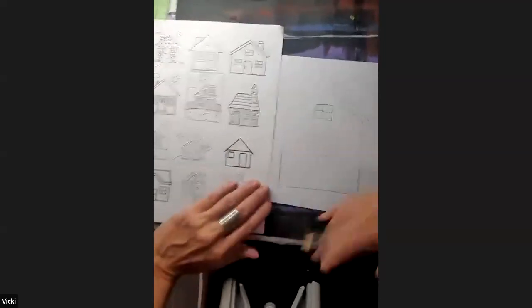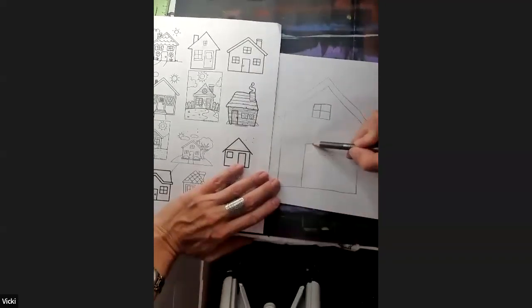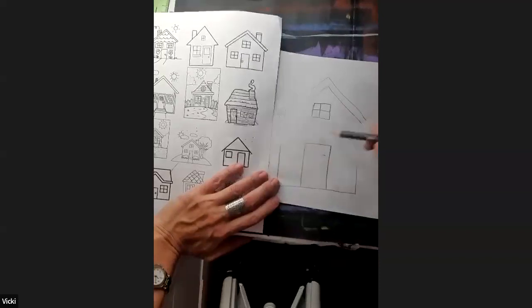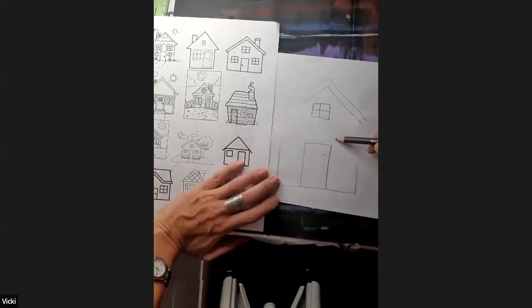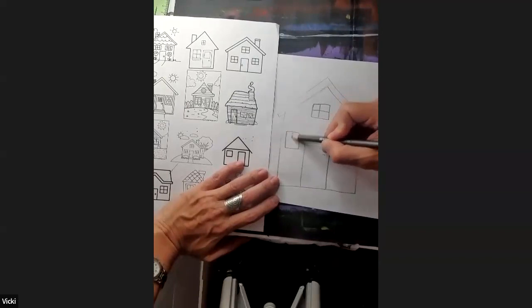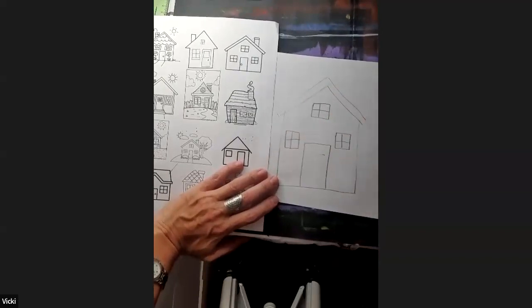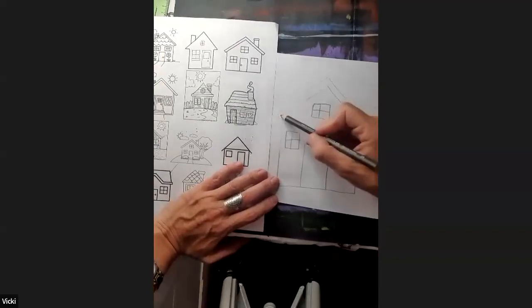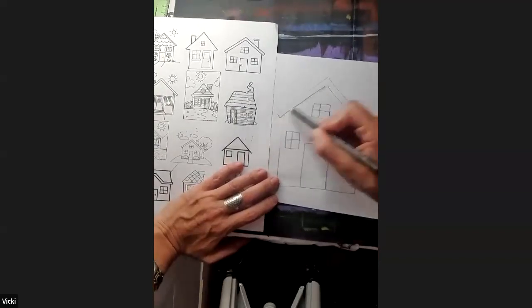A nice big house. All right, this is going to be my biggest house today because we want to show that this house is in front of all the others, and that's how we show space. Remember the video that we saw? In order to show space, we have to make some things larger and something smaller. This is going to be my first house.